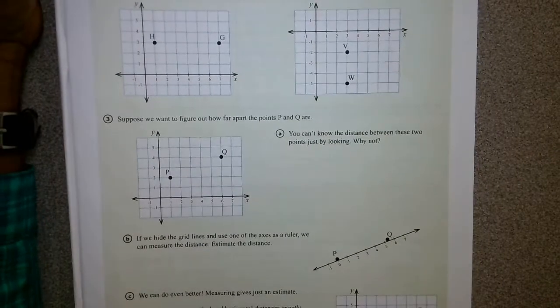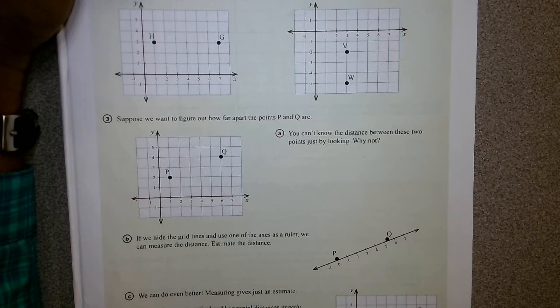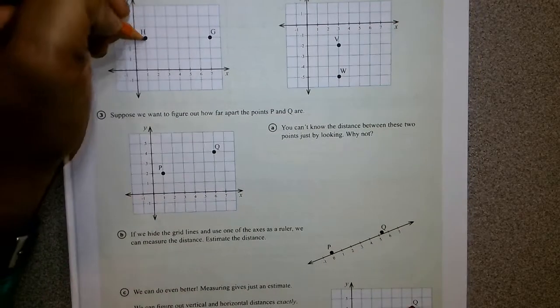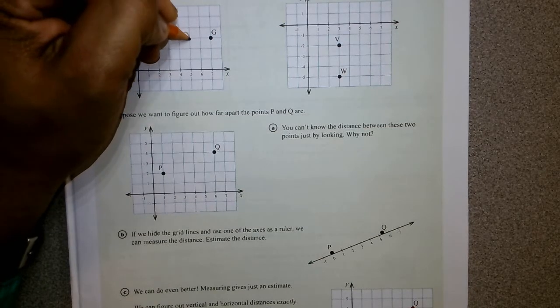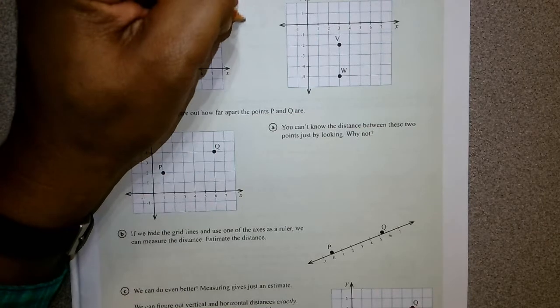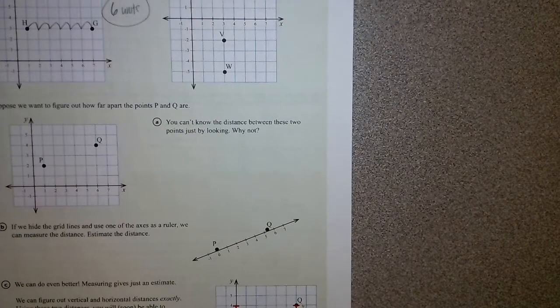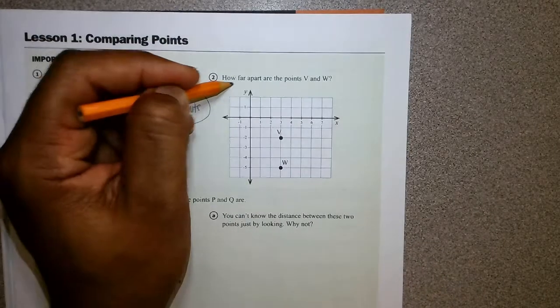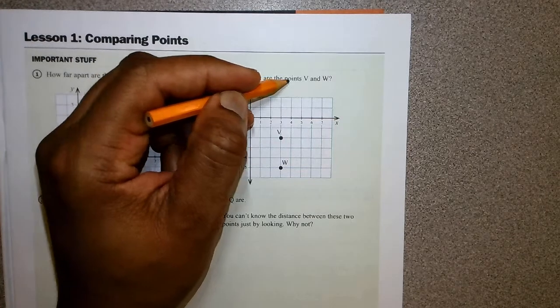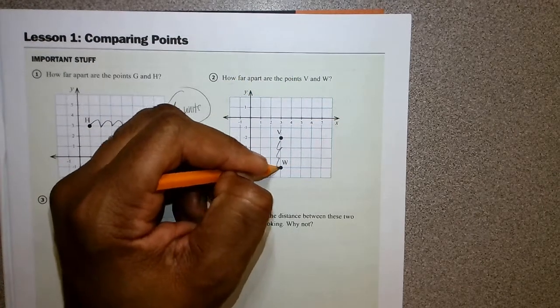Lesson 1, comparing points. Important stuff. Number 1, how far apart are the points G and H? So if I'm over here, 1, 2, 3, 4, 5, 6. So there's 6 units apart. Numbers represent quantities. I think a lot of times we lose track of that. How far apart are the points V and W? 1, 2, 3.